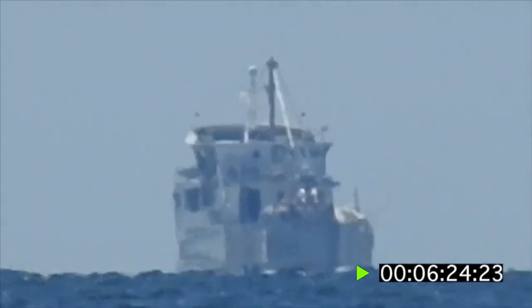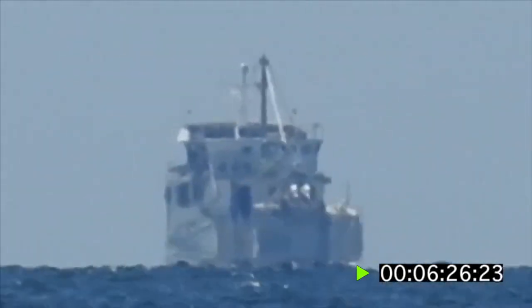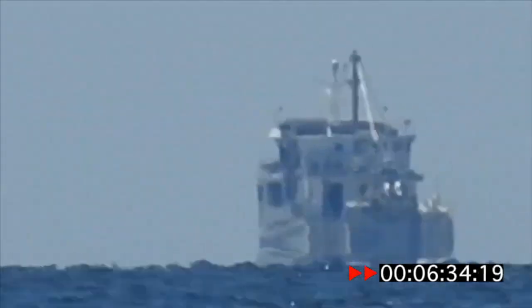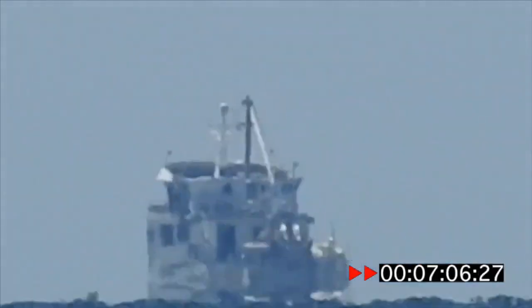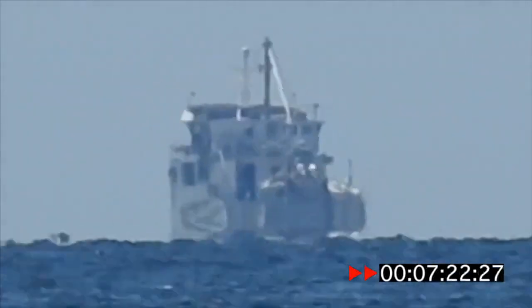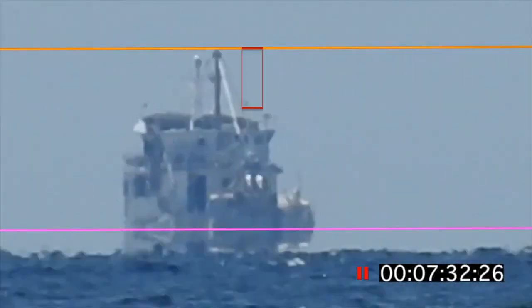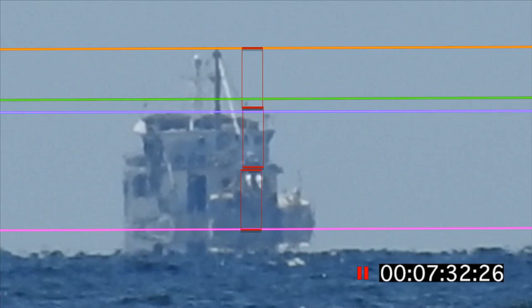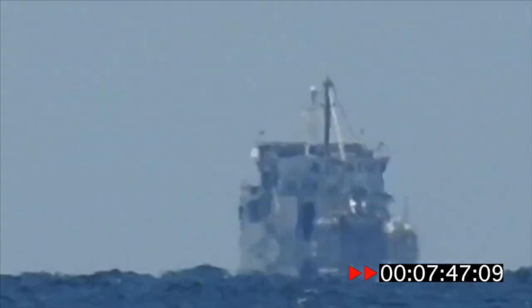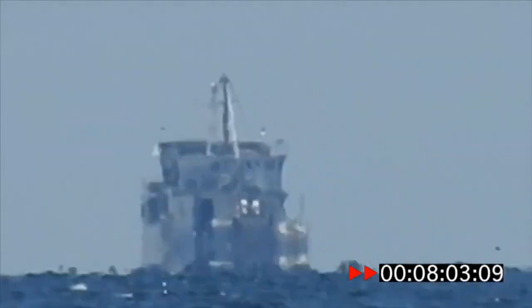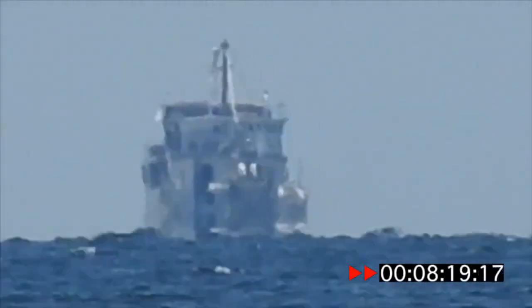As the ship proceeds further into the distance, we find this continues to be true even as the distortion line rises to the point where it starts to affect the mast itself about here. The ship continues to move away from us, getting smaller in the distance.